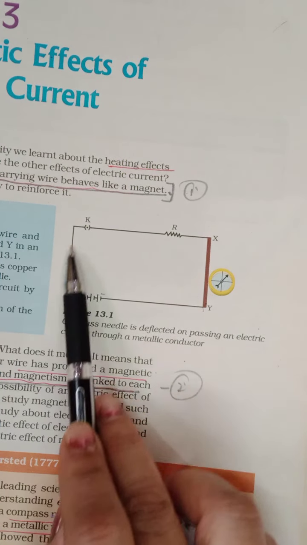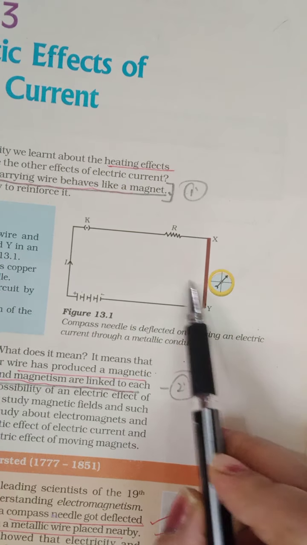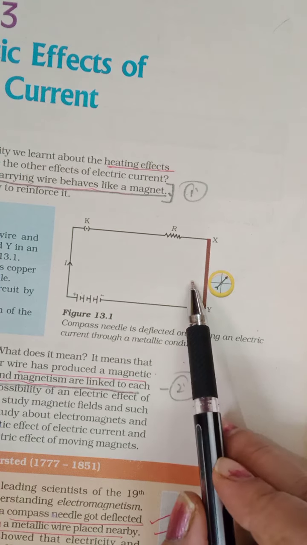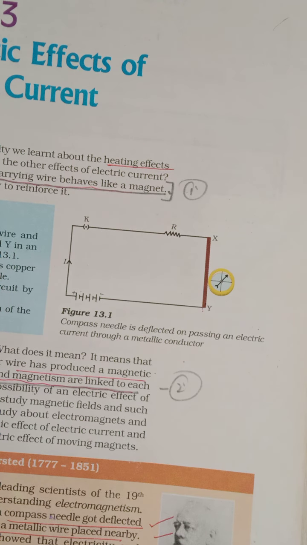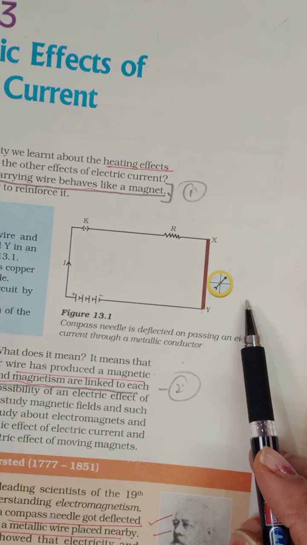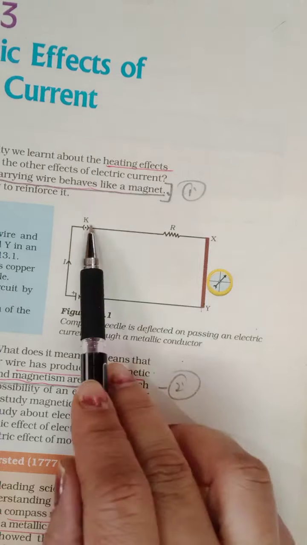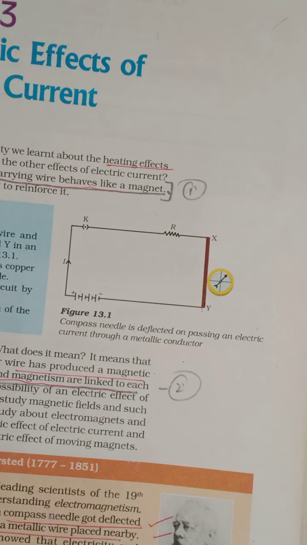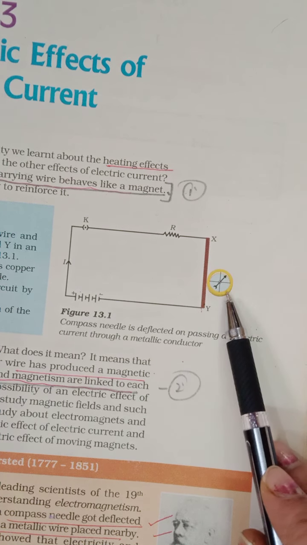Now when you will be passing the current through this circuit, fine. So what will be your observation? You will be observing that the compass which is being kept near the wire, it will show deflection. And what does the deflection show? Deflection is showing that electricity or the current which you are passing through this circuit is giving rise to the effect, that is magnetic effect.